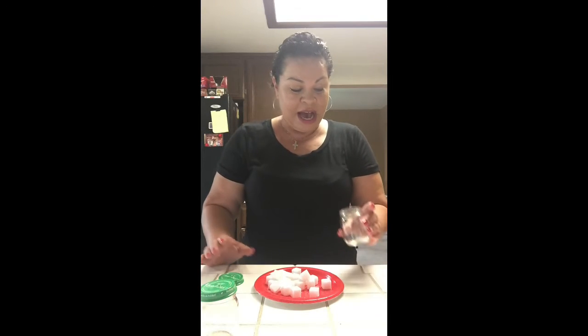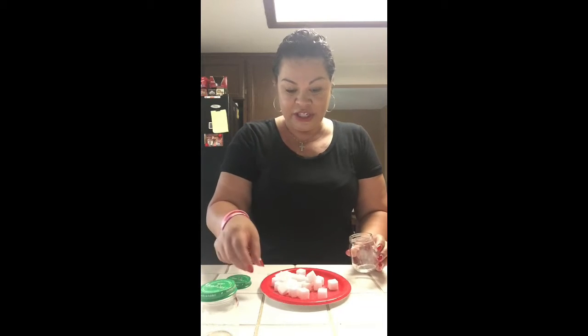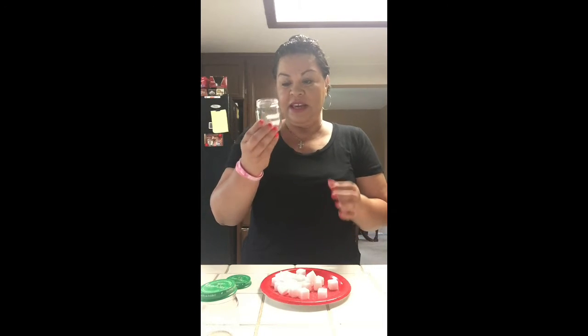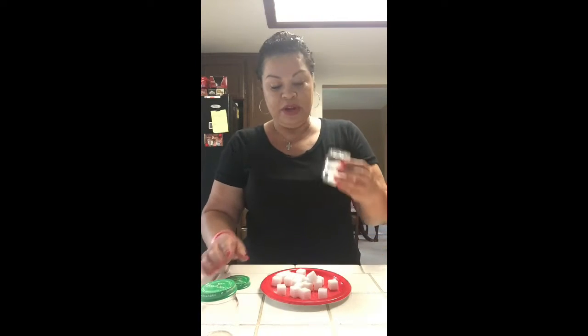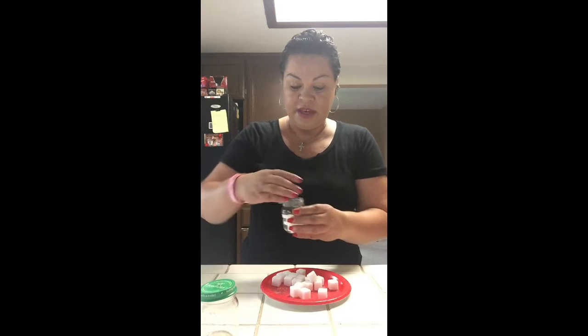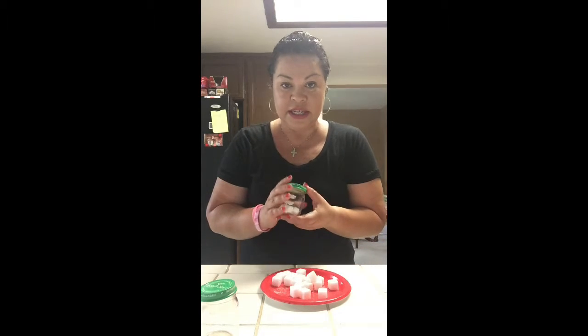Okay, so I'm going to give you a little description of the experiments. So we have the sugar cubes and we have the baby jar. The sugar cubes represent igneous rock, for instance, granite. So we're going to take this and put it in its environment, and this is going to demonstrate weathering.